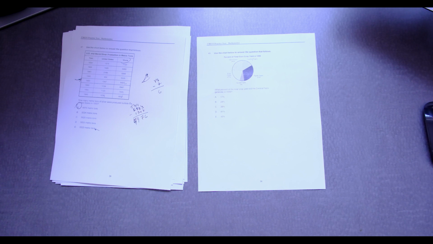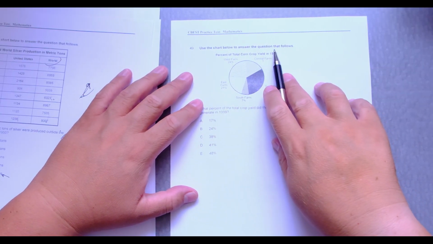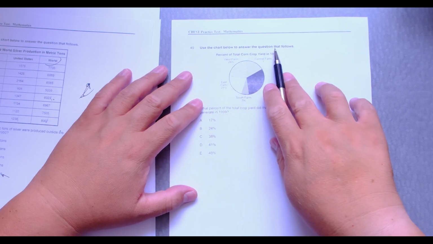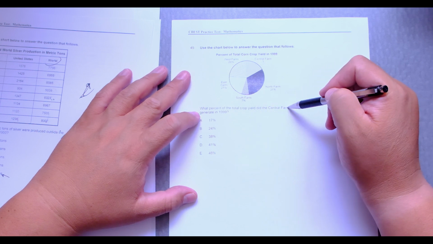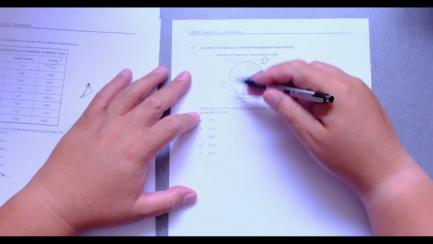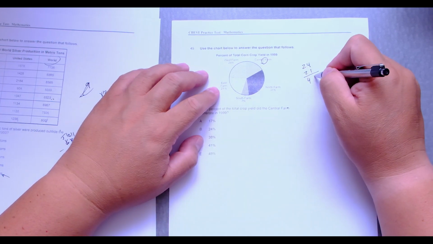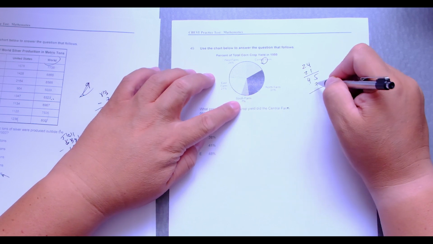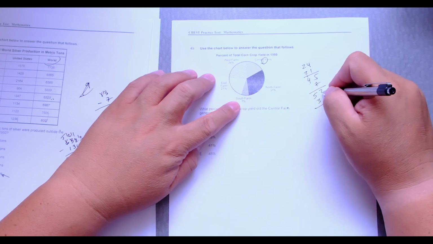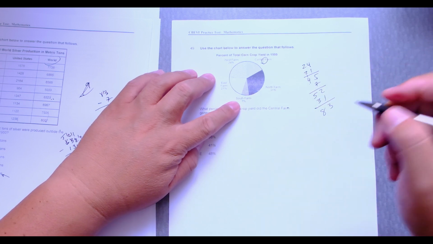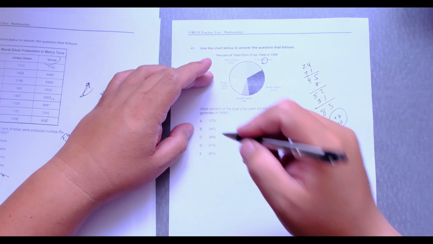And then finally, the last one. And the last one says, use the chart below to answer the questions that follow. What % of the total crop yield did the central farm generate? The whole thing is 100, so it's 24 plus 21 gives you 45. Plus 7, that's what? 10, 11, 12. That's 52 plus 31. That's 3. That's 8. So we need another 7 and another 10 to give you 17, right?